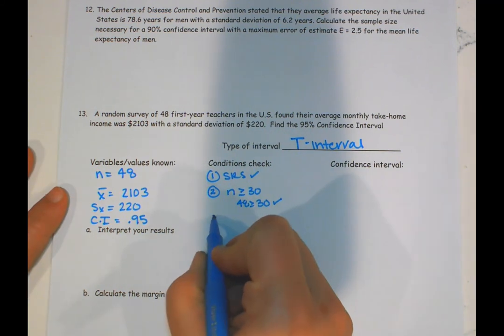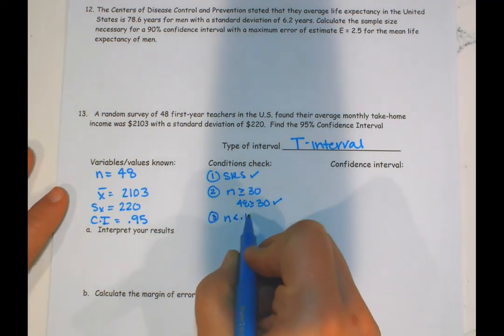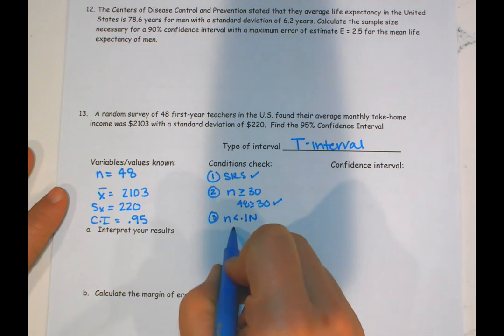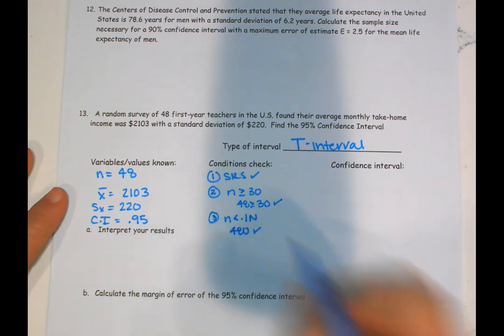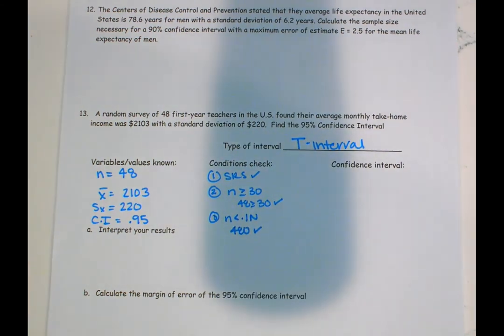And then if we look here, our n value is a good size. If I put a 0 at the end of here, it is reasonable to assume that there are more than 480 first-year teachers in the United States in any given year. So we can go ahead and run our results.